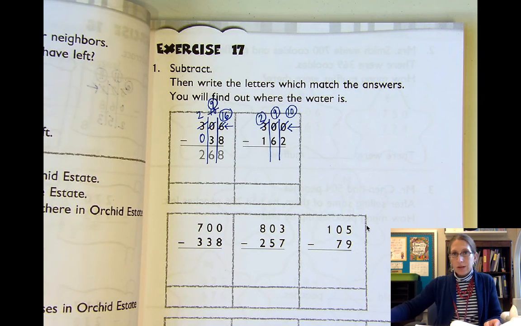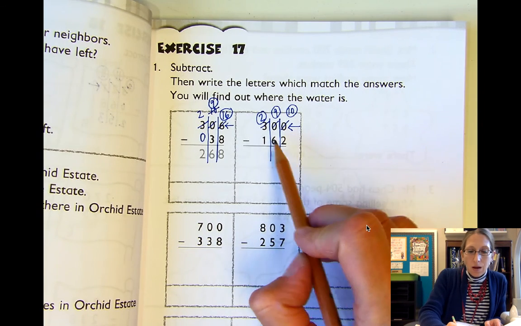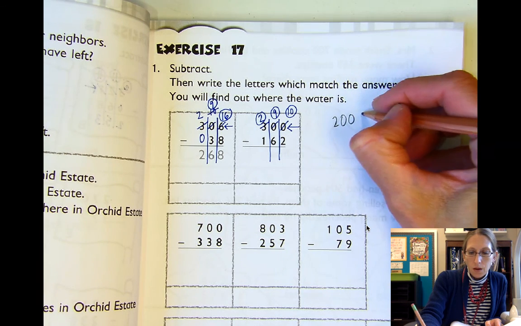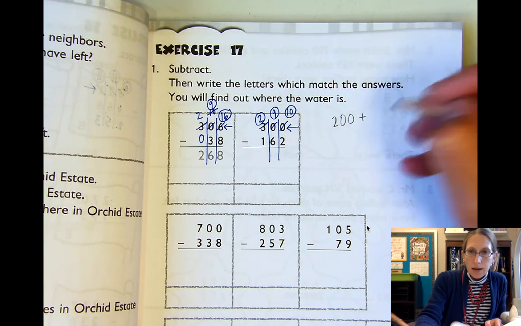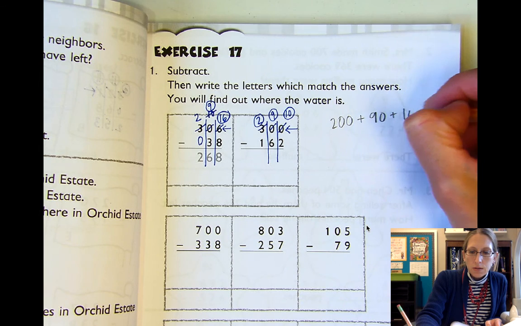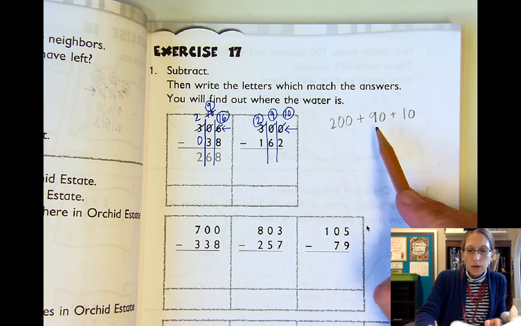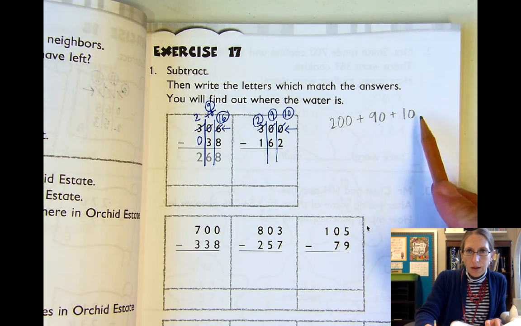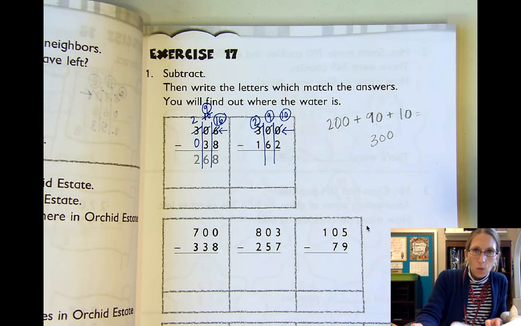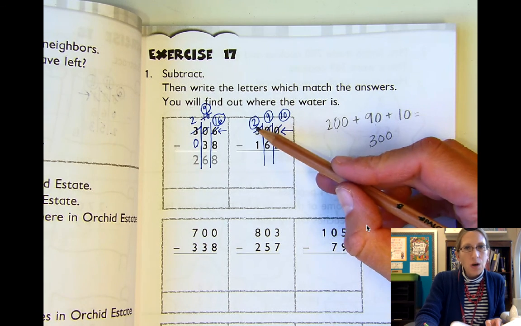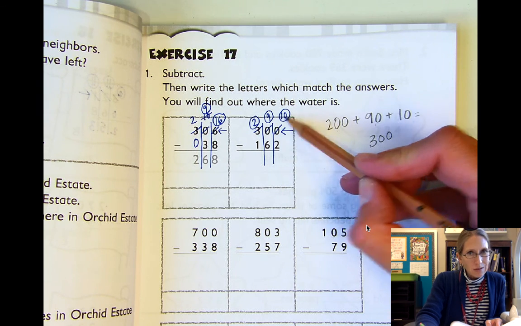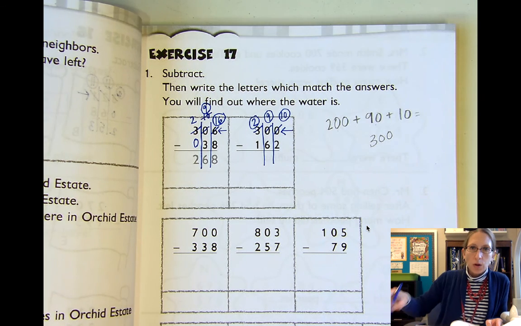And again, the reason that this makes sense is because 300 is the same as 200, right? There's 200 plus 90, because this 9 means 90, plus 10. 290 plus 10 equals 300. So again, we're not really changing this number, we're just calling it something different. We're calling it 200 plus 90 plus 10. And then we can go ahead and work our computation.